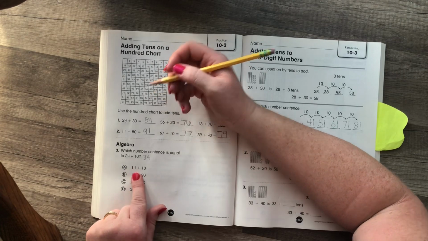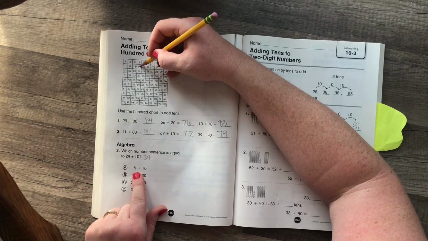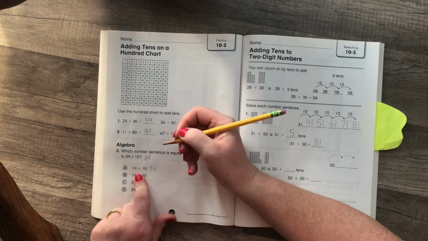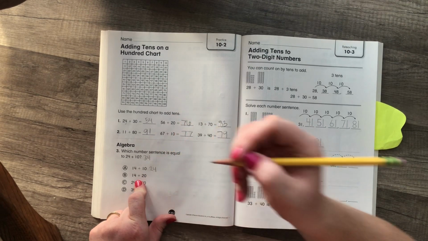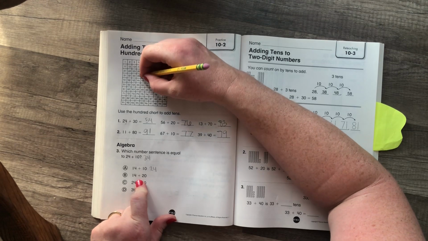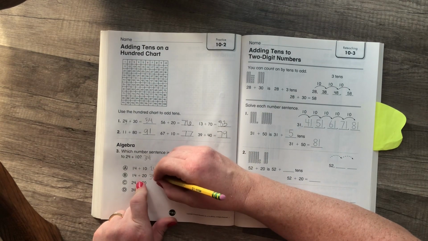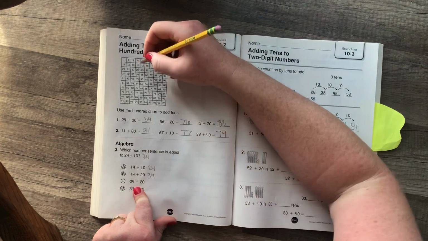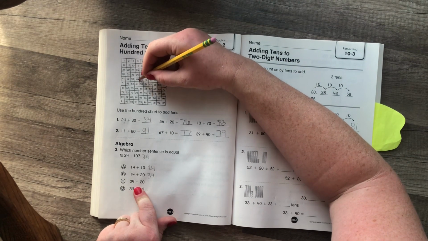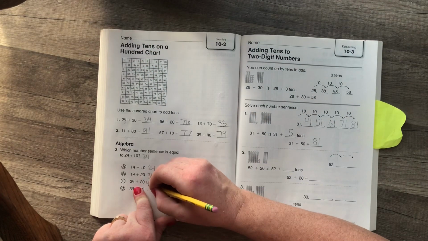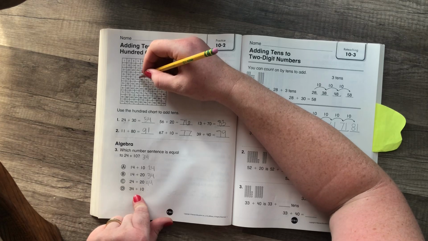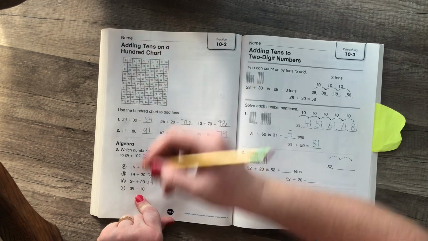So let's start with number A. Find 14 plus 10 is 24. And then let's do 14 plus 20. Here's 14, and let's go 10, 20, 34. And then we have 24 plus 20. Let's find 24, and then let's count 20. 10, 20. That ends 44. And then 34 plus 10. Here's 34, and then go down 10 to 44.